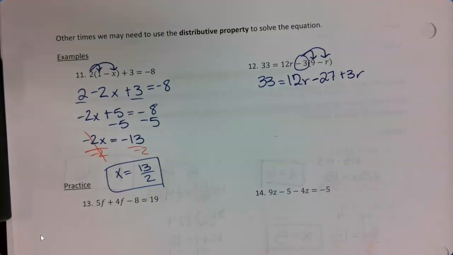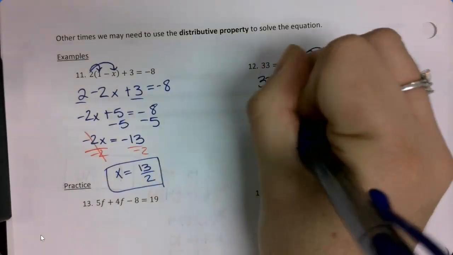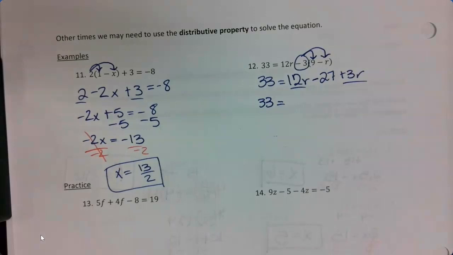And then from here I need to combine. What 2 things do I need to combine together? Yeah, my 12R and 3R. So the 33 stays the same. What's 12R plus 3R?